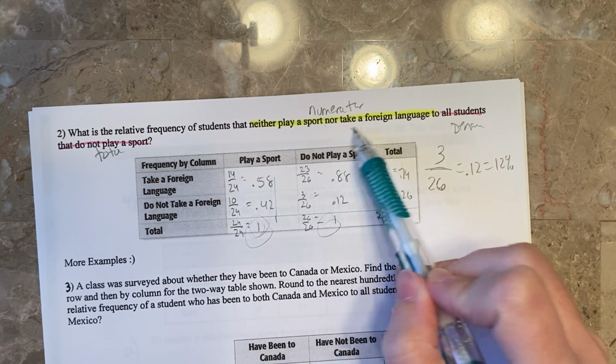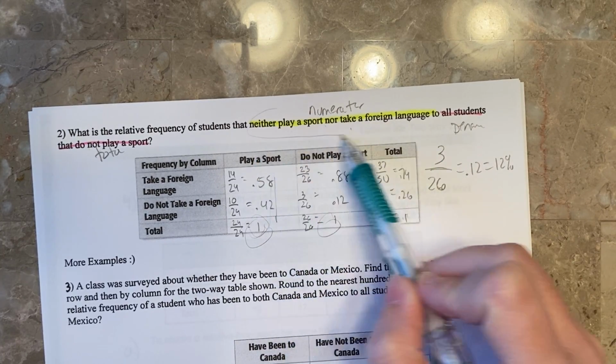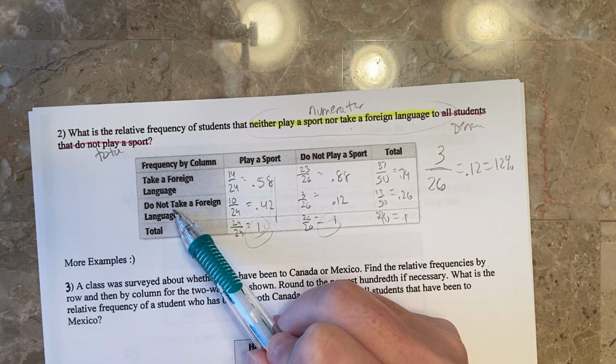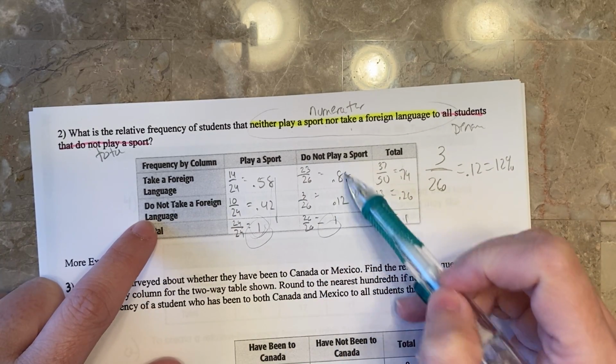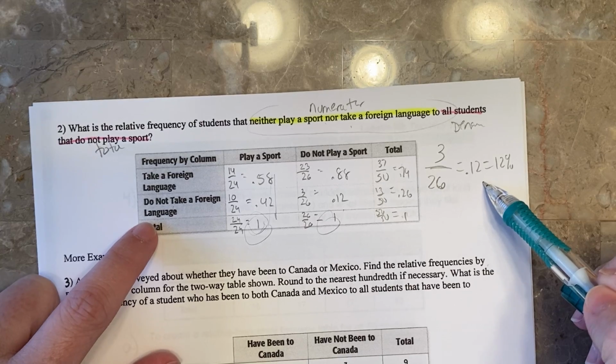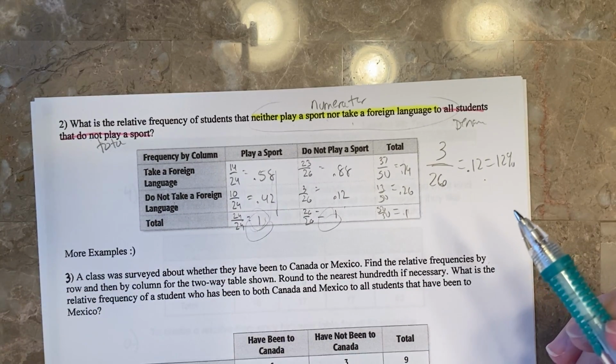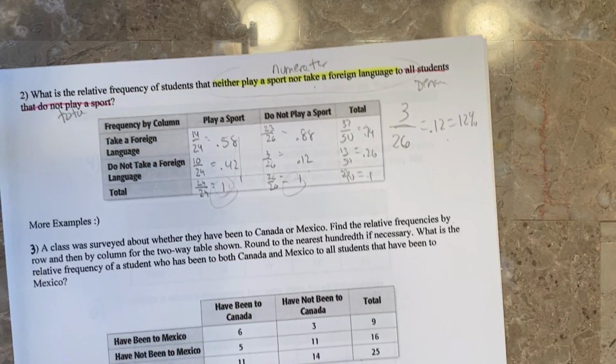Neither play a sport nor take a foreign language. So you just look for this. No sport and no foreign language, and that's 0.12, which is what we have. So it kind of works out nice that way. All right, so let's keep going.